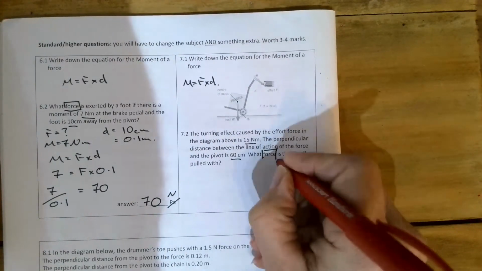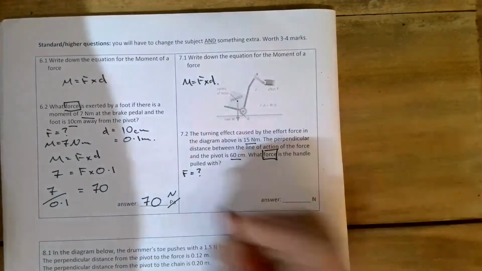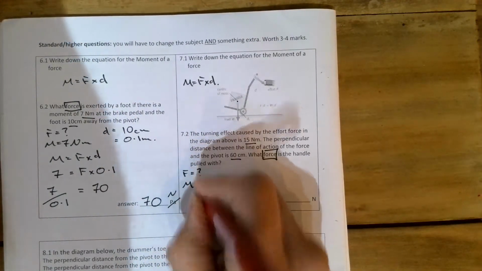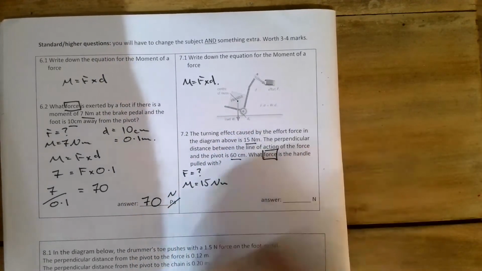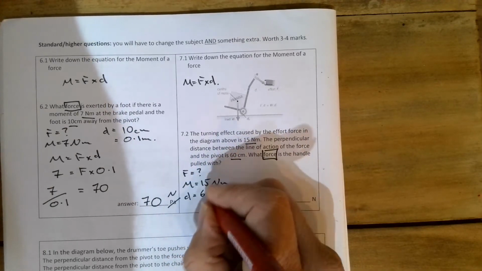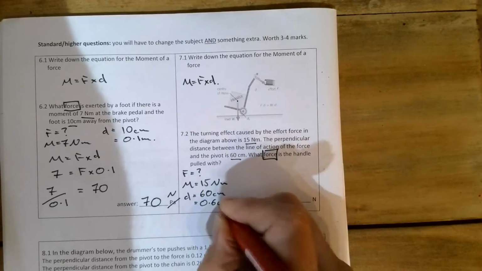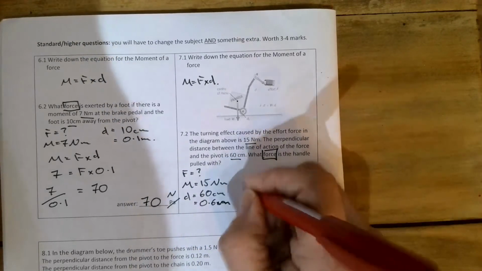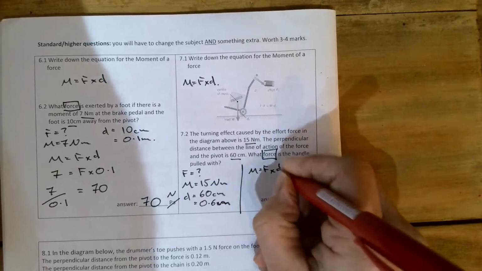So there it is. I'm actually finding force. On my data, moment is equal to 15 newtons. Perpendicular distance, D, is 60 centimeters, which is equal to 0.6 meters. So formula, moment is equal to force times distance.